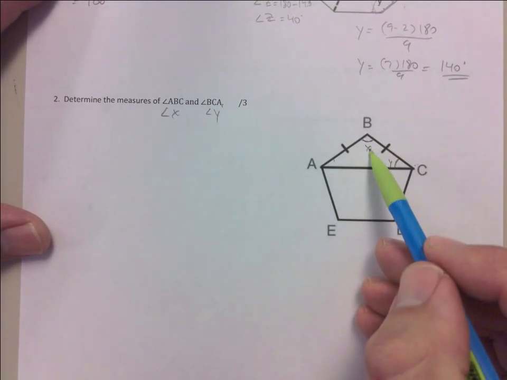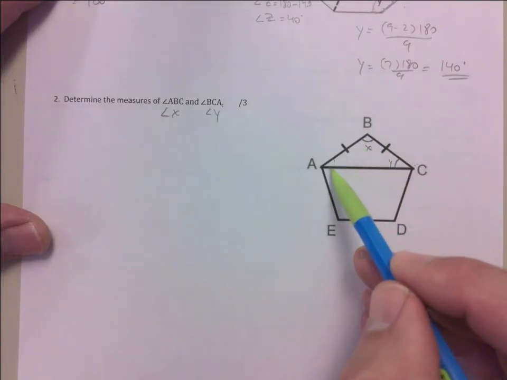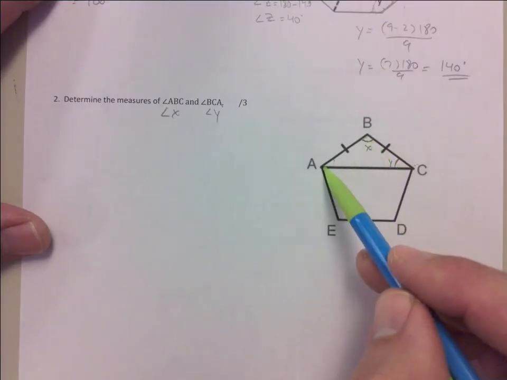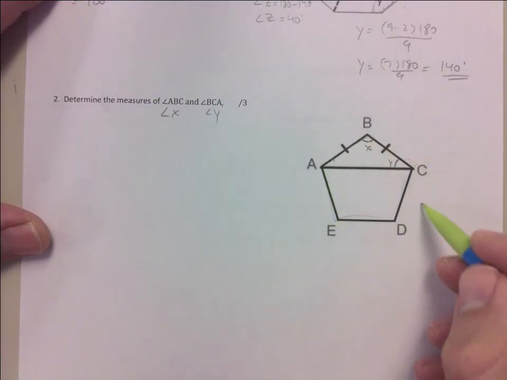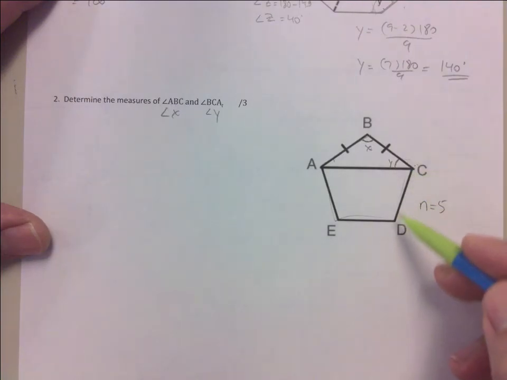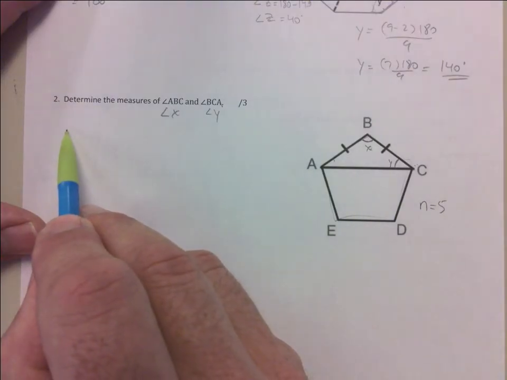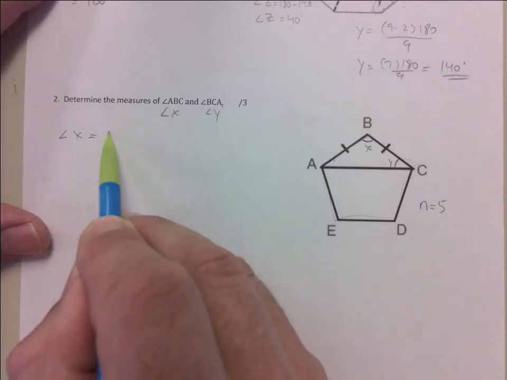Okay. X is the interior angle of the triangle, right? It sort of is, but you got to zoom out. Remember, we've got a polygon here, and n is equal to 5. This has 5 sides. It's a pentagon. Okay. So to find angle X, we just go 540.